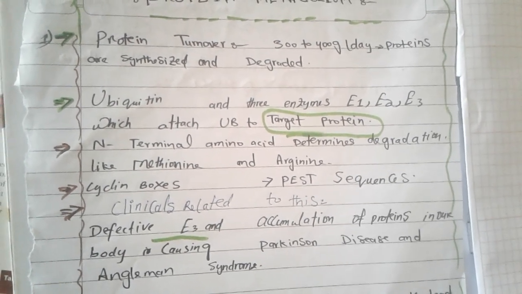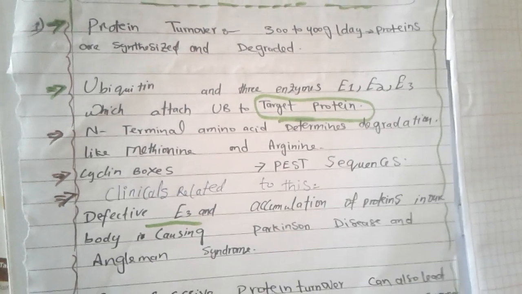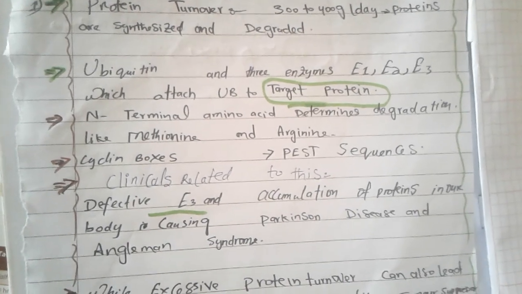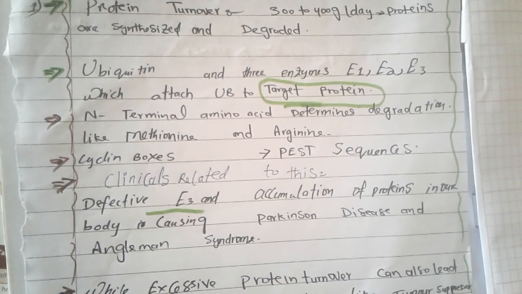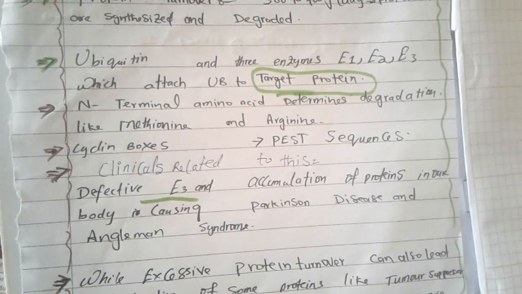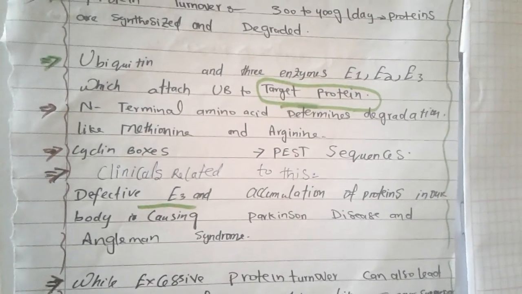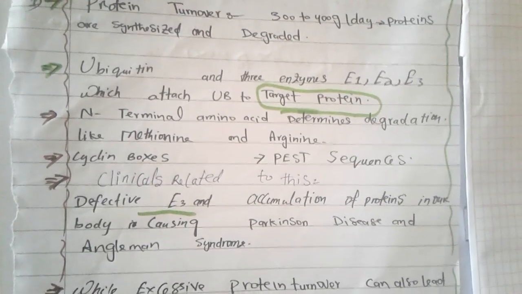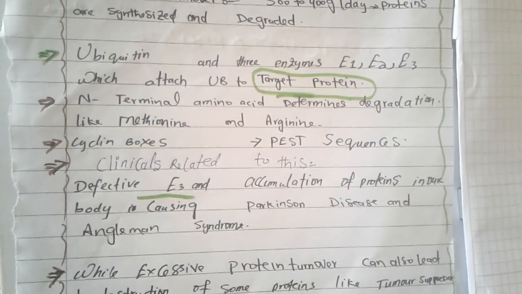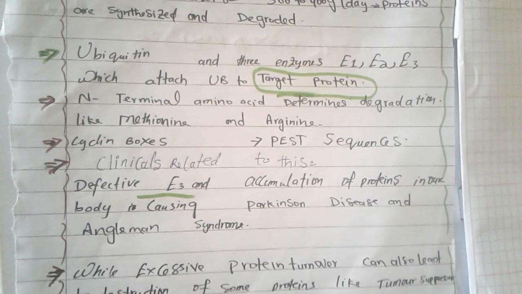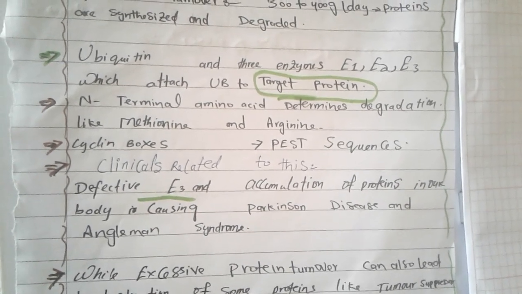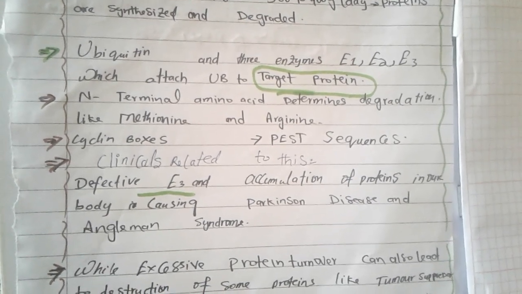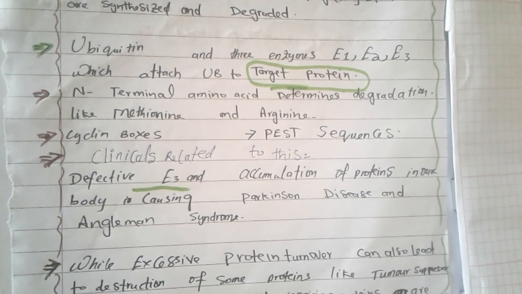Now, if this system of protein degradation has any defect, what will happen? Clinically, related to this is defective E3. As we know, our body has a variety of E3 enzymes. If an enzyme is defective, the protein which would be degraded by this enzyme will accumulate in our body and can lead to different types of disorders like Parkinson disease and Angelman syndrome. What happens in Parkinson disease?